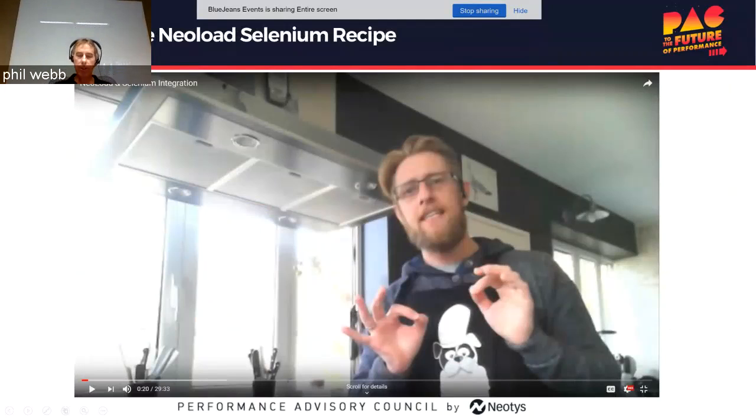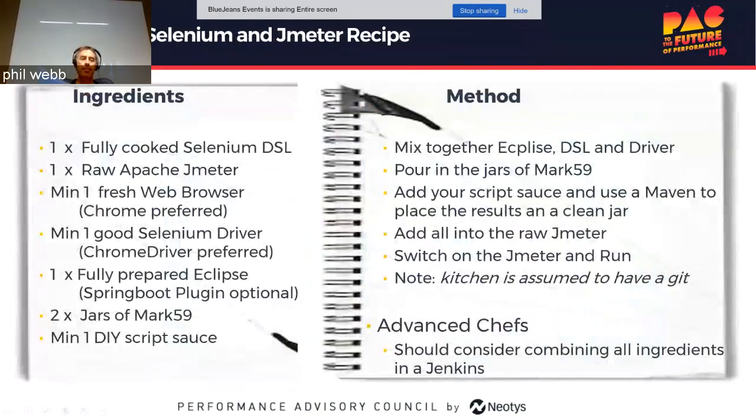Now I should say, when I started all this and when I was invited, I really didn't know a lot about NeoLoad. I hadn't really heard much about it. So I went onto the internet and did a bit of a search on NeoLoad. I think I might have put Selenium into the browser as well. And what came up was Henrik doing this NeoLoad and Selenium integration video as a kind of recipe. It's a lovely video to watch. So I thought what I'd do is copy the idea and create my own little recipe. So here's my little recipe.